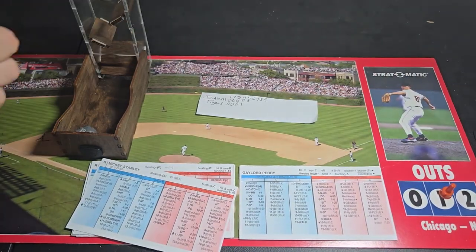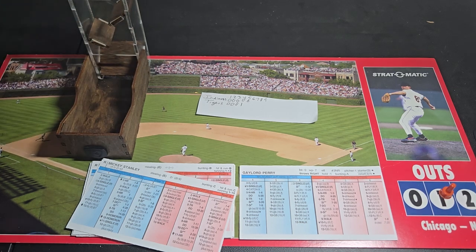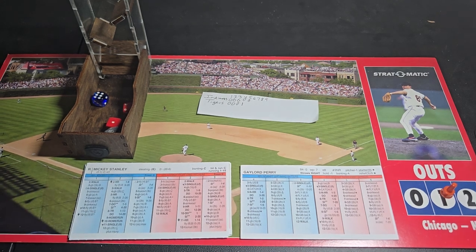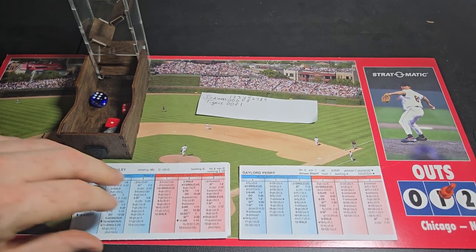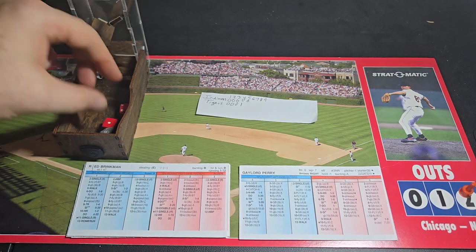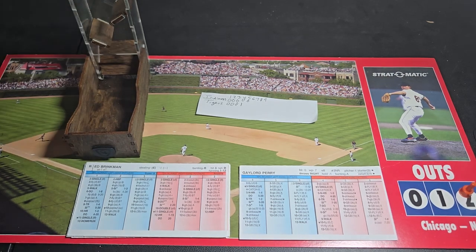And here's Mickey Stanley. Six and a 5. Swung on and missed. Struck him out. 2 away. There's that Brinkman.